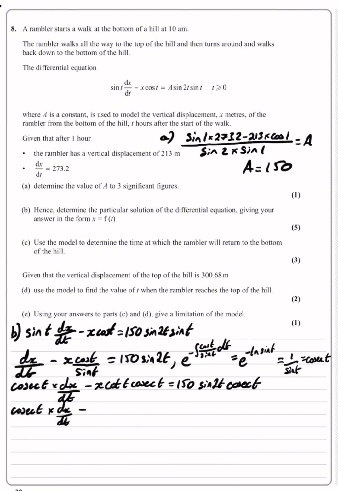Just tidying that up a little bit now. So cosec t times dx by dt, subtract x cot t cosec t is going to equal 150 lots of 2 sine t cos t cosec t, so it's going to be 300 sine t cos t cosec t. The sine t and the cosec t will cancel, so we get 300 cos of t.